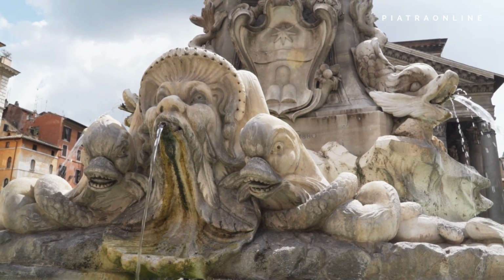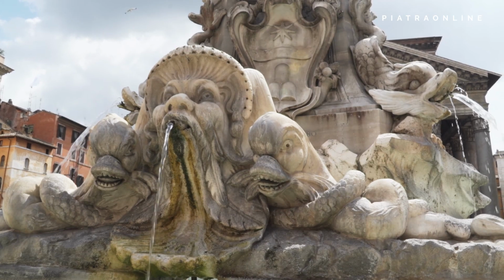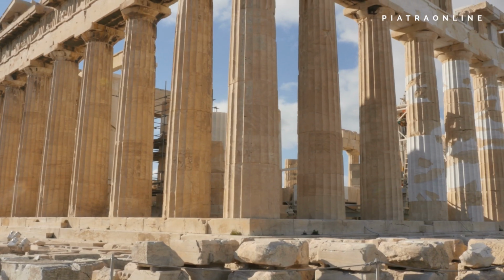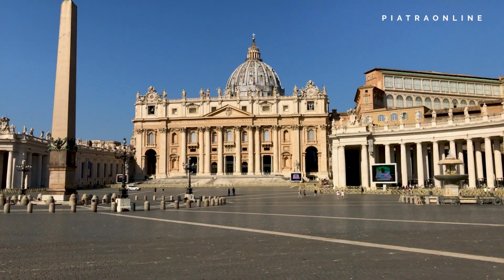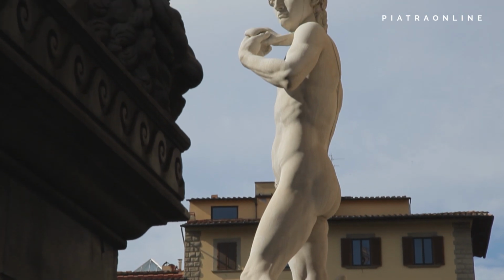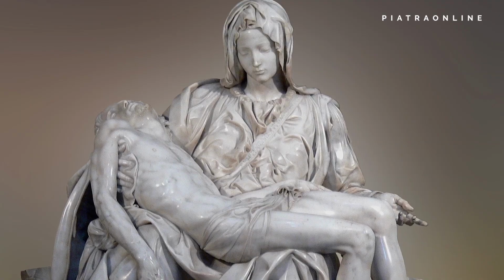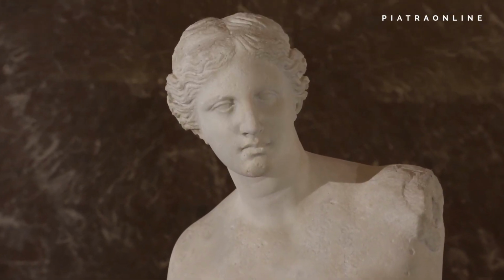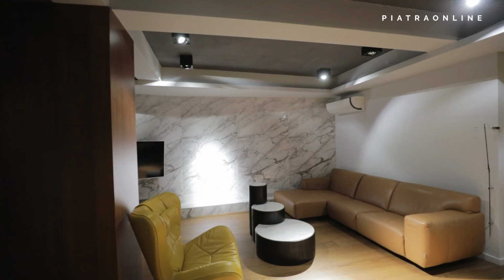Among the many marble monuments and constructions worldwide, we mention only a few: the Taj Mahal in India, the Parthenon in Athens, and St. Peter's Basilica in the Vatican. Some of the greatest sculptures are made from marble, such as Michelangelo's David, Pieta, and Moses, or the Venus de Milo attributed to Alexandros of Antioch.